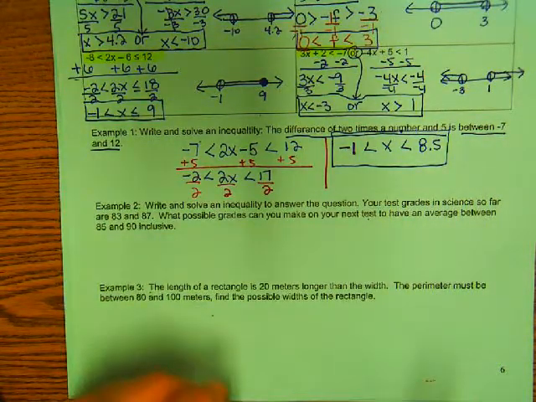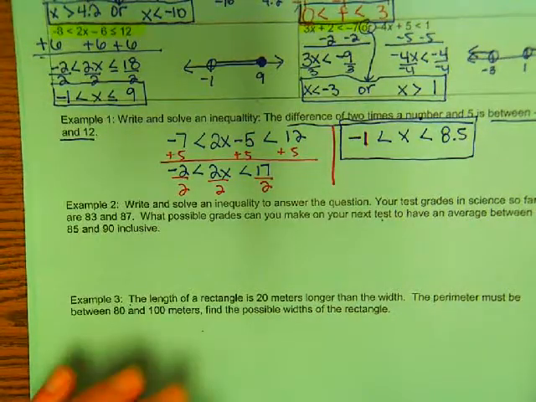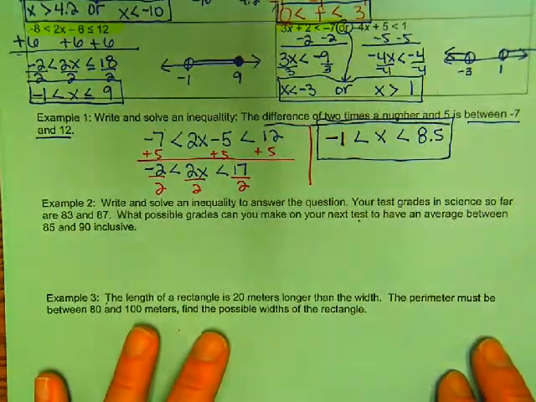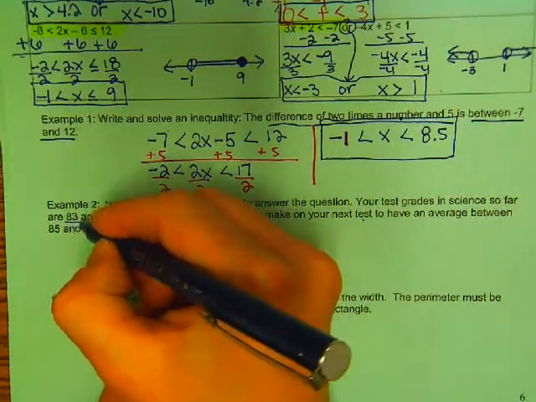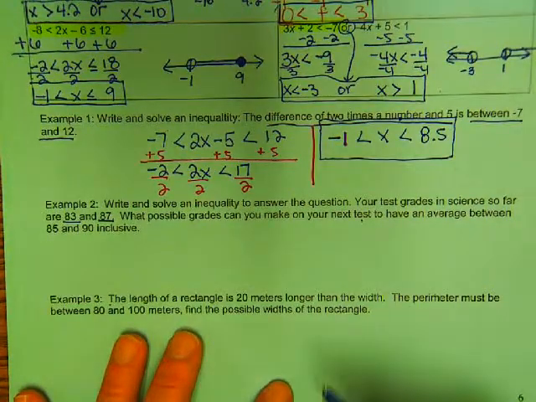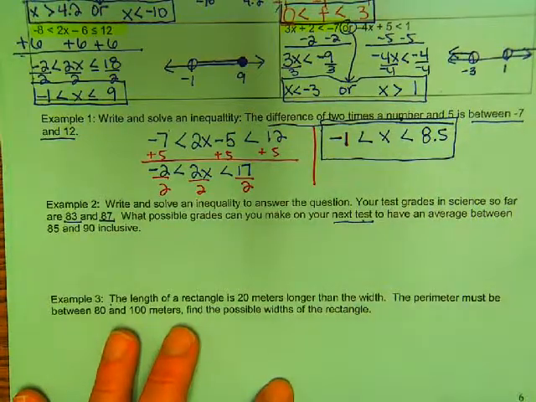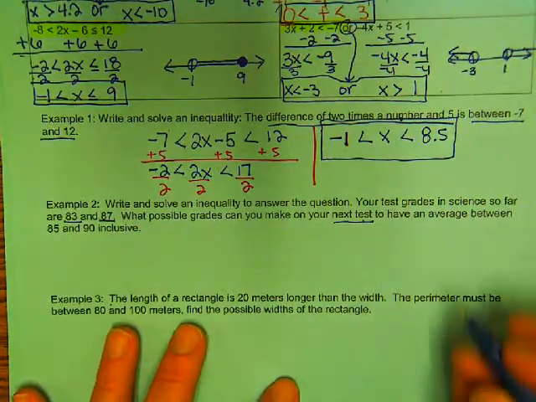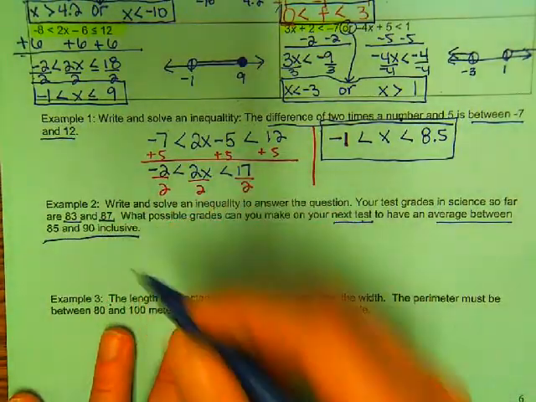We've written a similar statement when we were finding the average of test scores earlier. Your test grades in science so far are an 83 and an 87. So you've taken 2 tests so far. What possible grades can you get on your next test? This would be the 3rd test, to have an average between 85 and 90 inclusive.